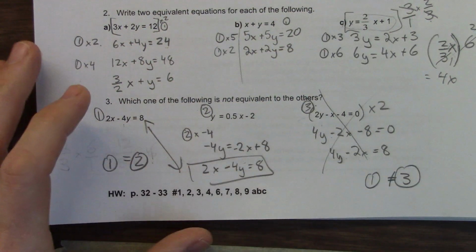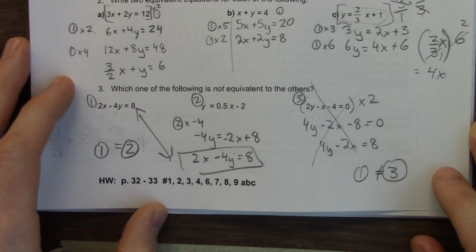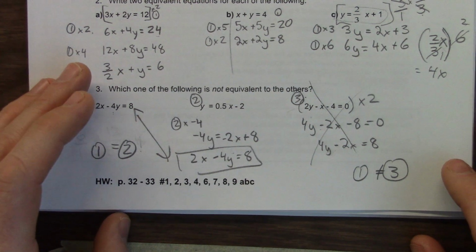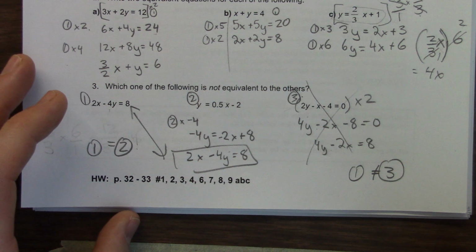Yep. I'm wondering, could you go over some of the rules that you have to follow in doing these steps? The rules you have to follow for what?